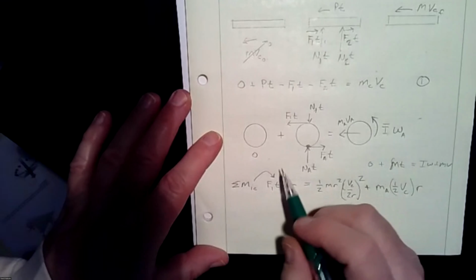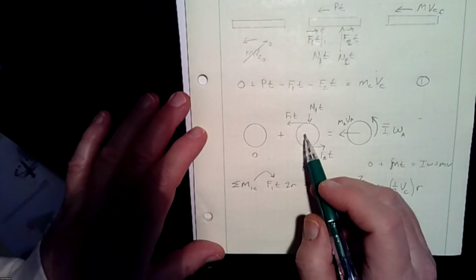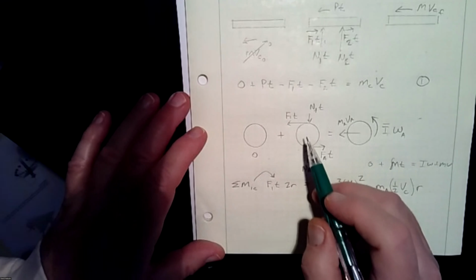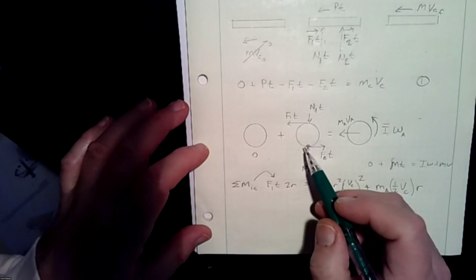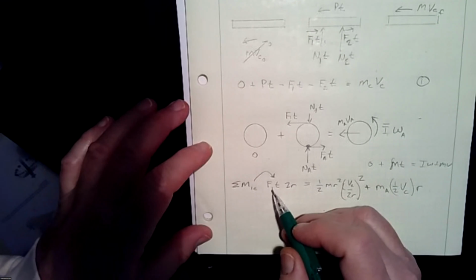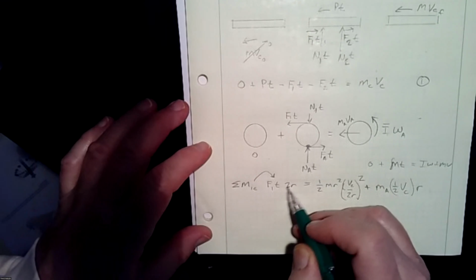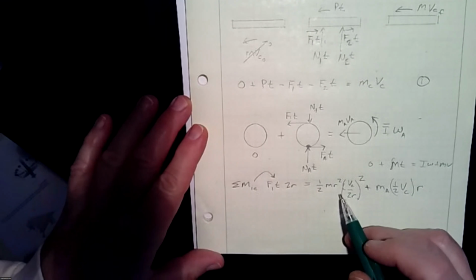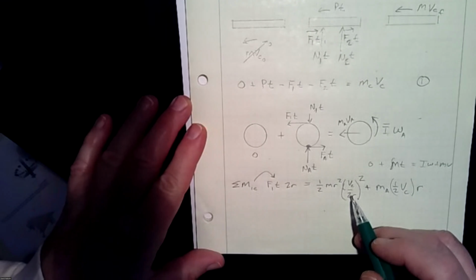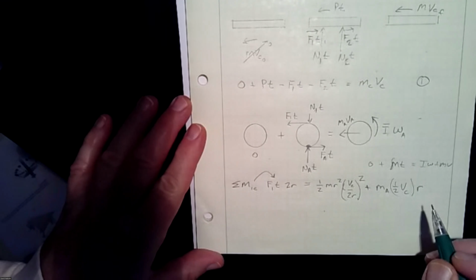So it still has the initial impulse, and then you have your force over time, or your moment over time, really, and that's what this is. Notice how it's F times time times the radius to give us a moment. And to keep things consistent, we have, of course, I omega, which we substituted, plus our moment times the distance.